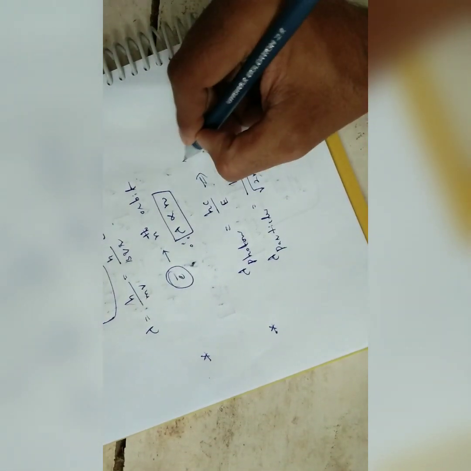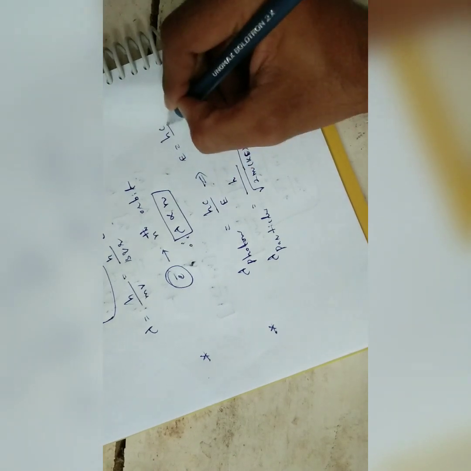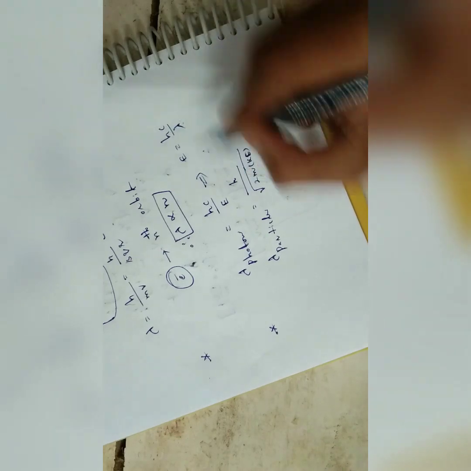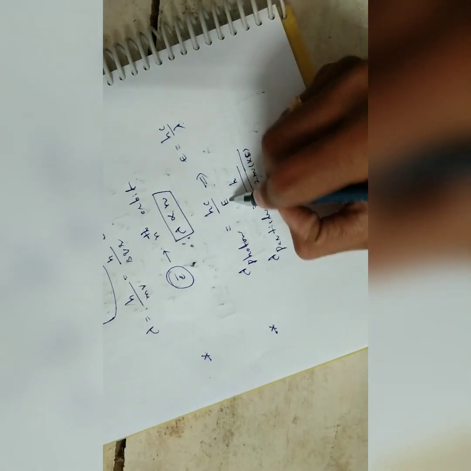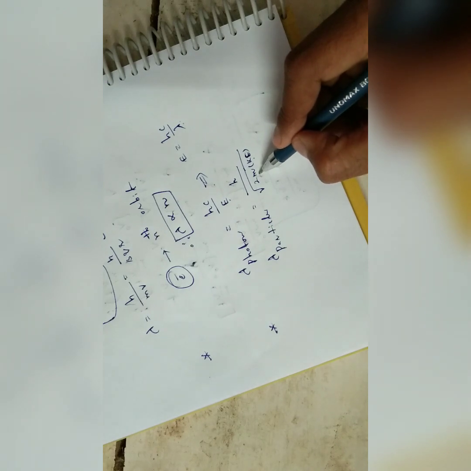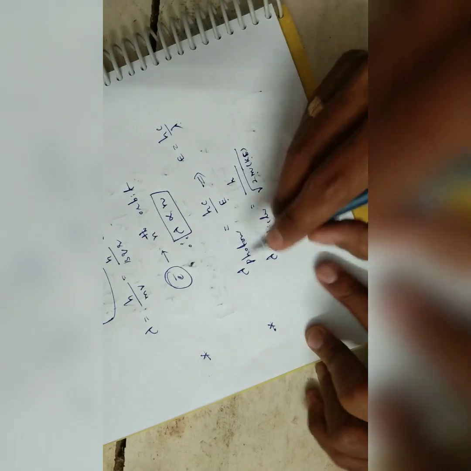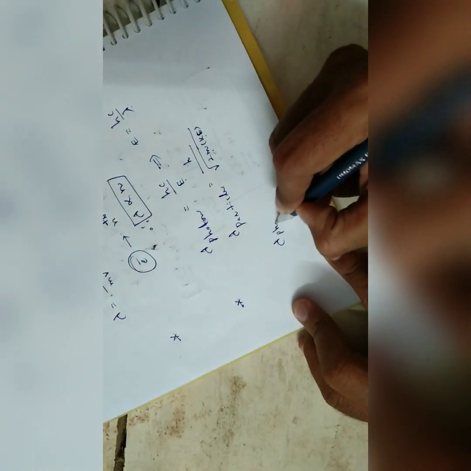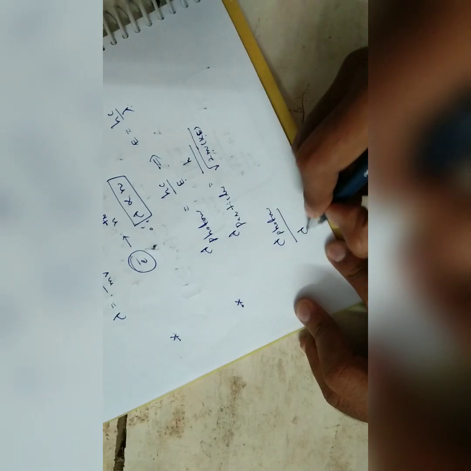So from where did you get this formula? E is equal to hc by lambda, then lambda is equal to hc by E. This is the energy of the photon. KE is the kinetic energy, and m is the mass of the particle. Then we need to take the ratio between these two: lambda photon by lambda particle.